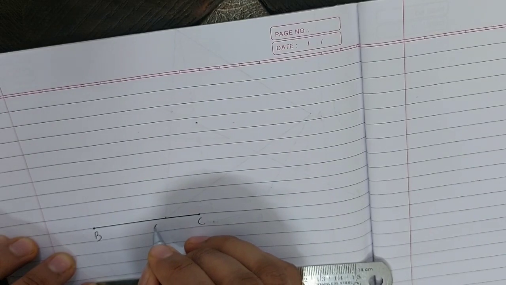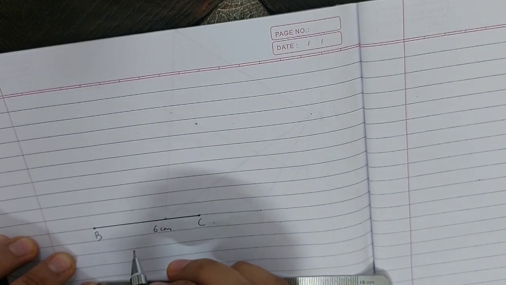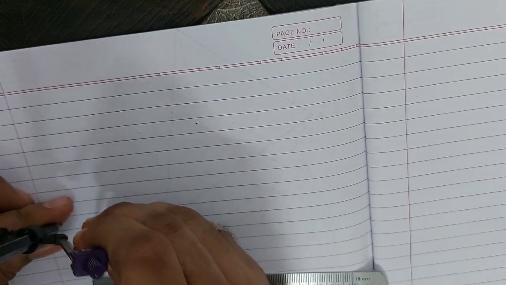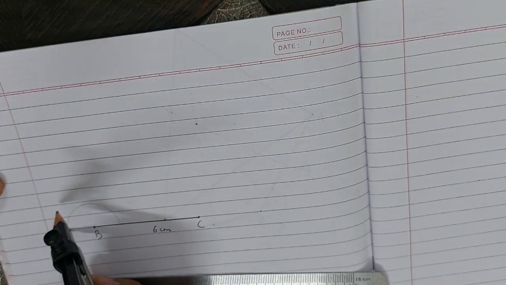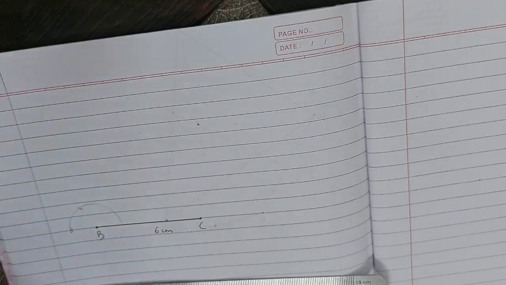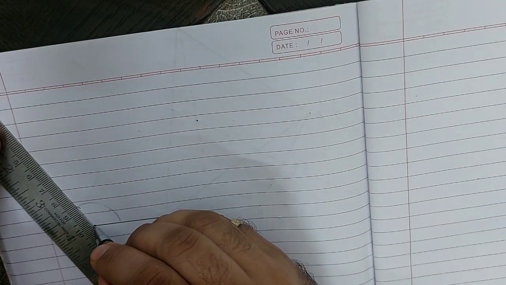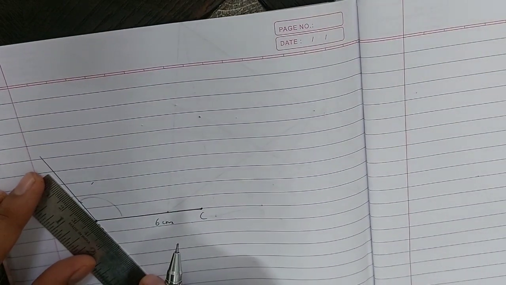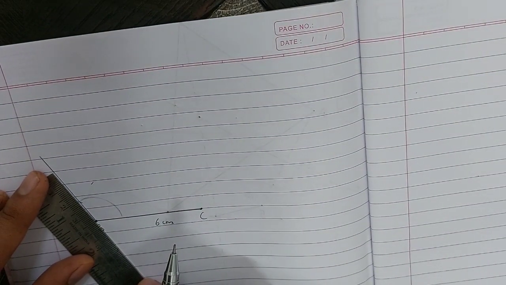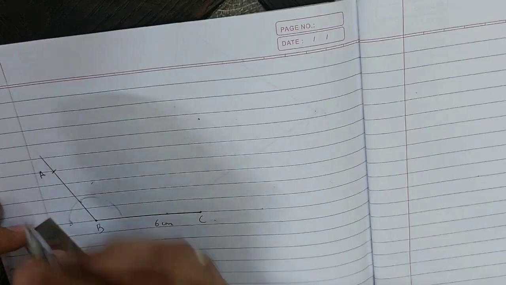BC is 6 centimeters. 120 degrees as usual, cut an arc. And from here, obtuse angle, not acute angle. And then AB is at 3.5, so here we go. A, join the AC.